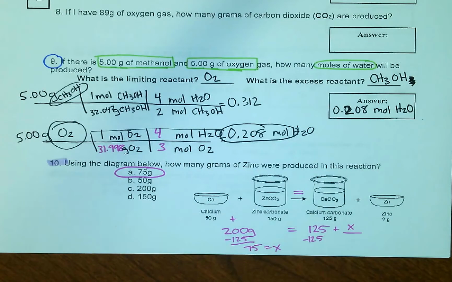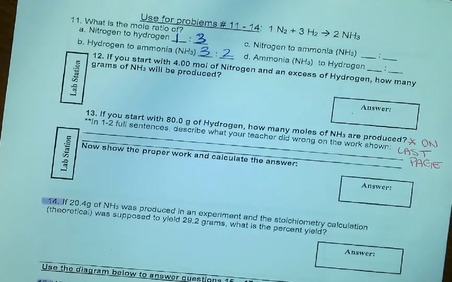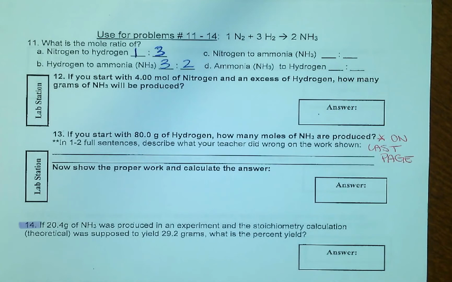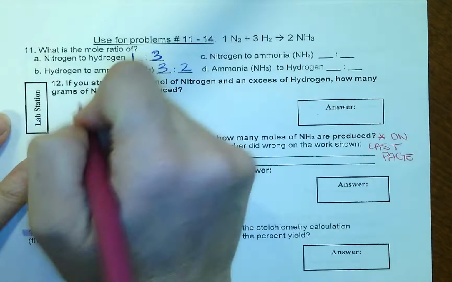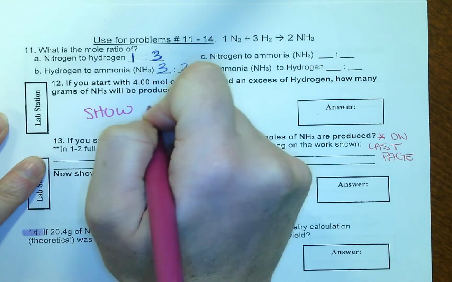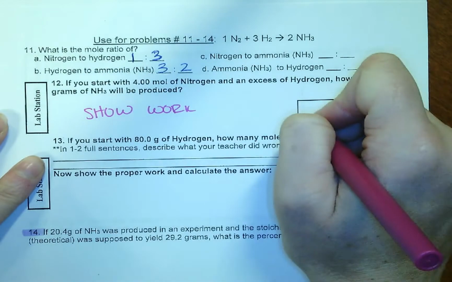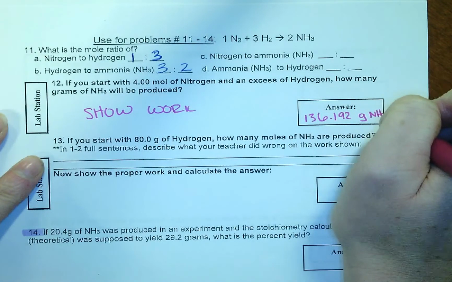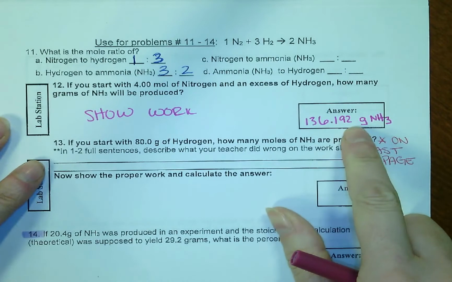All right, let's go ahead and go to page 3, please. For page 3, I showed you these first two answers. A mole ratio just means coefficients. I feel like a lot of people have been forgetting this. Now we did number 12 and number 13 as part of a lab station, so I'm not going to show you the work because you should have done it with your group. So you have to show work right now if you haven't, but your answer should have been 136.192 grams of NH3. If that's not what you got in your answer, make sure you're coming back and looking at this.